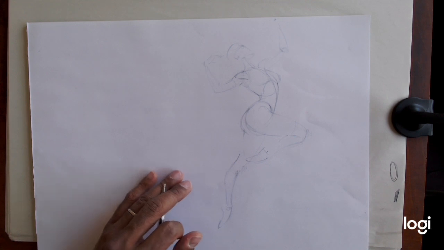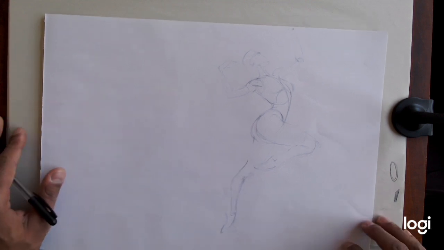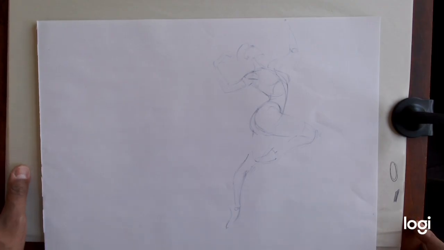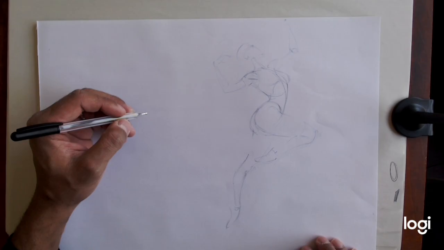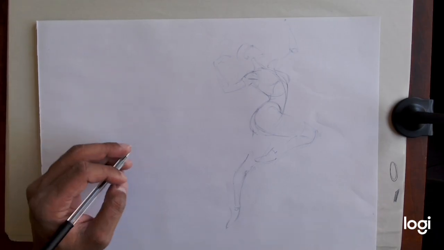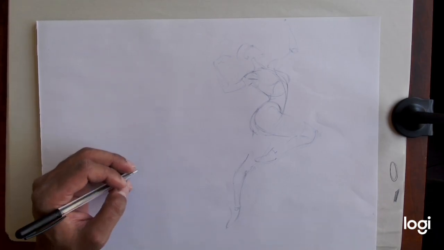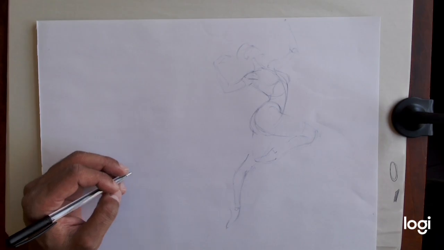Oh, here's a nice one. I don't know if I can show the poses, but we'll see. I like this one even better. Wait a minute. Yeah, okay.